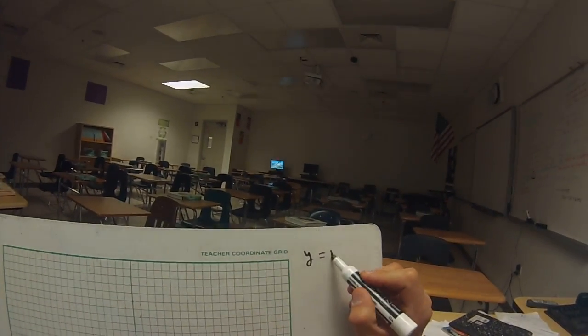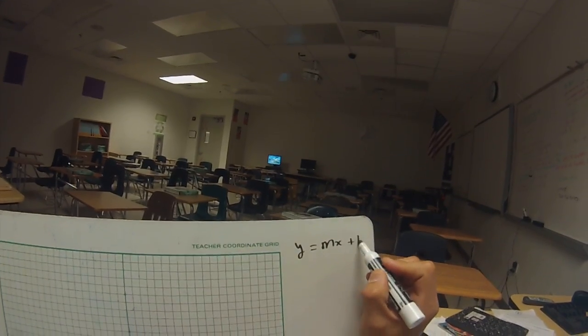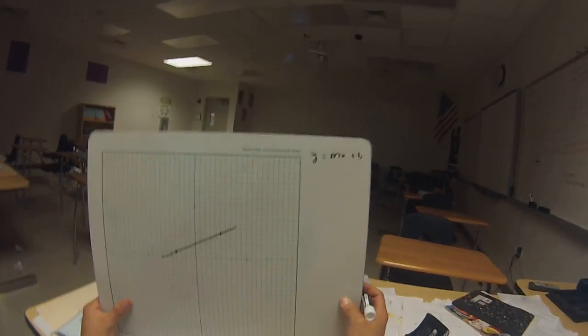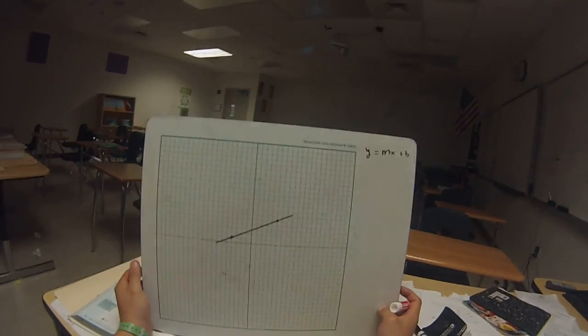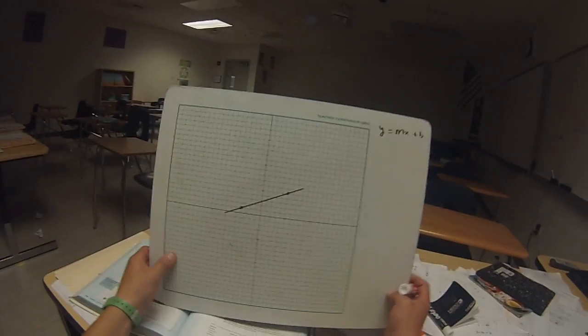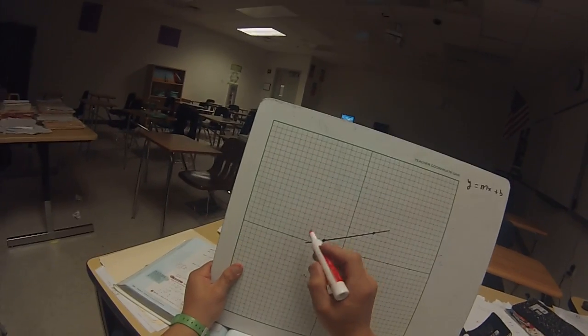Going back to this side here, if you recall, your m is your slope. And let's remember that little guy that I told you about. That little guy tells you a lot about this line. So you wave at your line with your left hand, and that means the little guy goes on this side of the line.